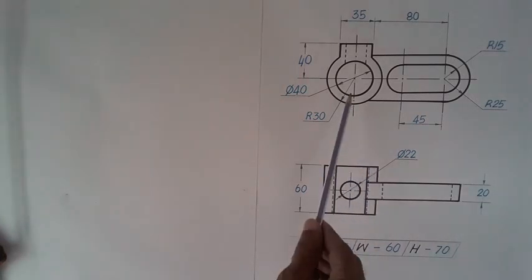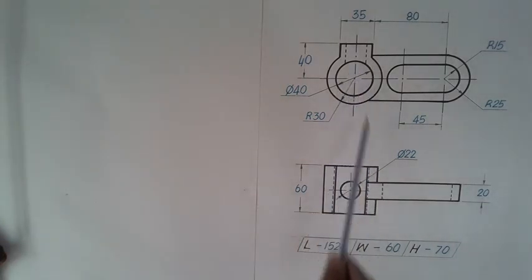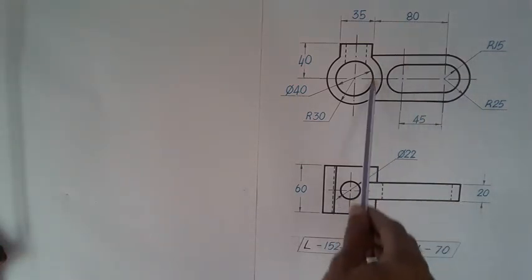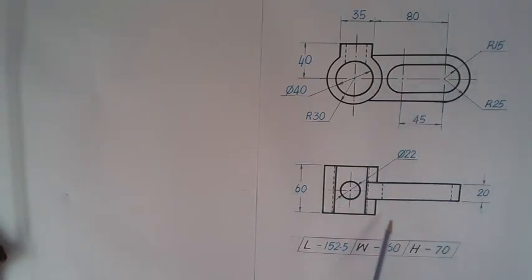There are two holes, one in the front view and another in the top view, and there is a slot feature. So these three features make this object a bit complicated, and an attempt to solve this kind of a problem in isometric view would definitely be enriching your knowledge. So that is the reason why I have taken this problem for exercise. Now let us get into the problem.